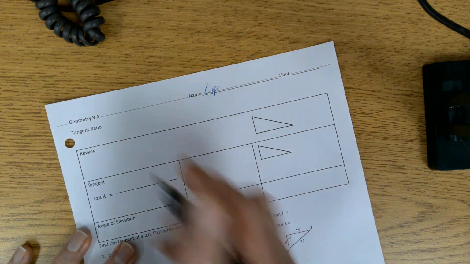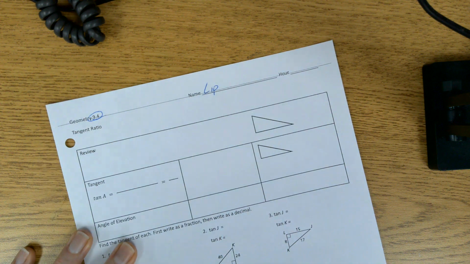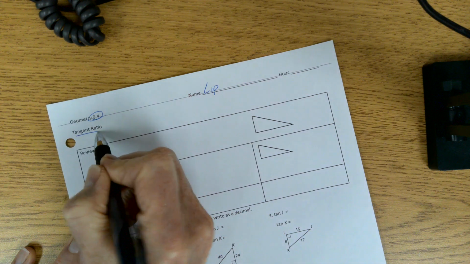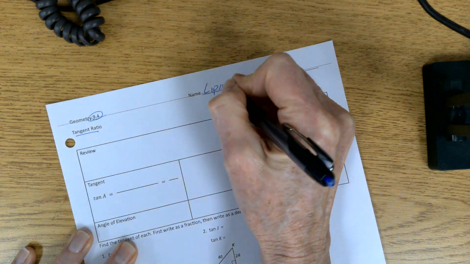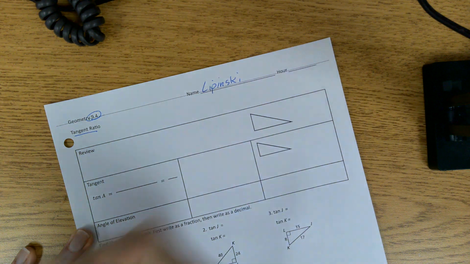Hey guys, we are jumping to 9.4. We're going to talk about trig ratios, one of which is tangent. Okay? Here's the skinny on the next two class periods.